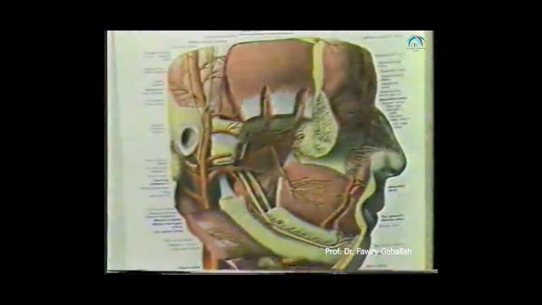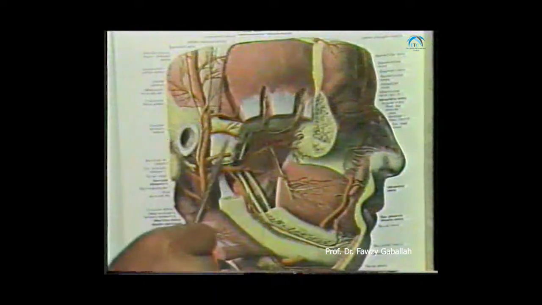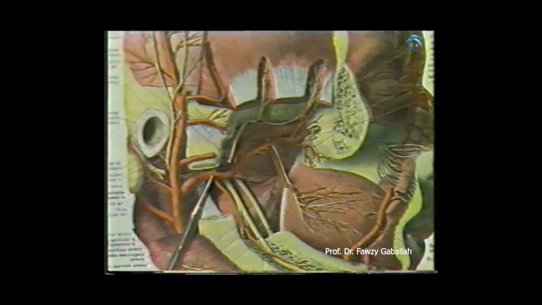The infratemporal fossa contains important structures: the lateral and medial pterygoid muscles, the maxillary artery, the mandibular nerve, and the pterygoid plexus of veins.